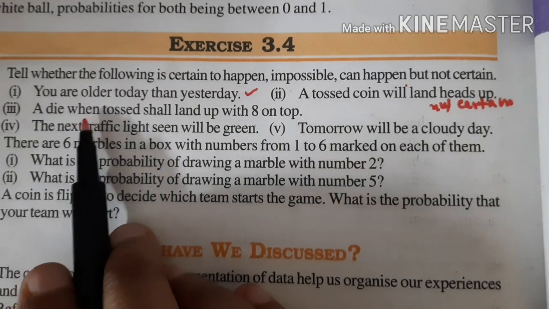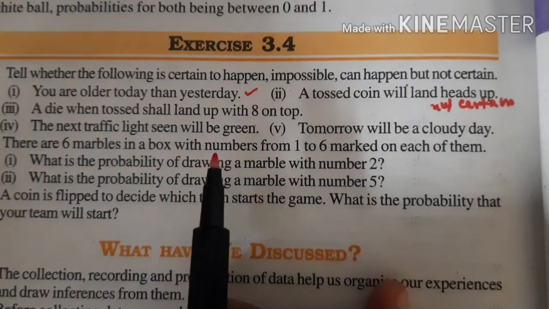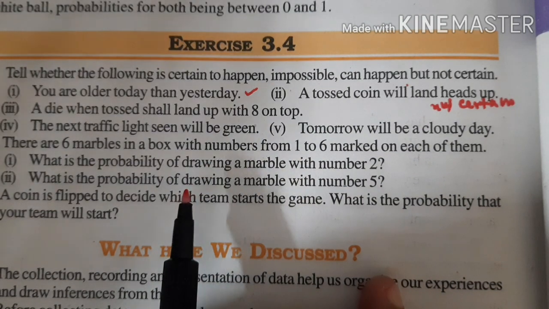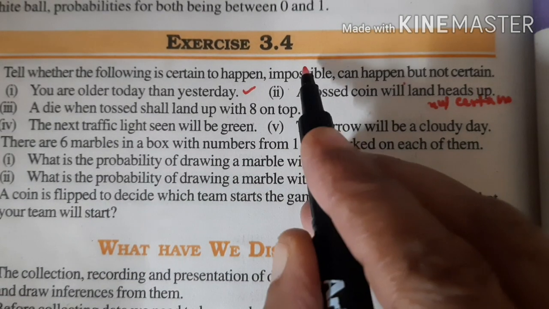The next one: a die when tossed lands with 8 on the top. When you're tossing a die, you will get the number 8. Is it possible? No, why? Because the die only goes up to 6. So it is impossible.